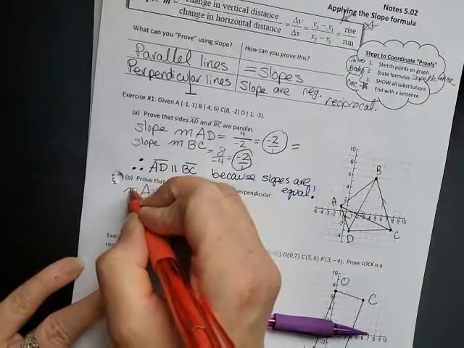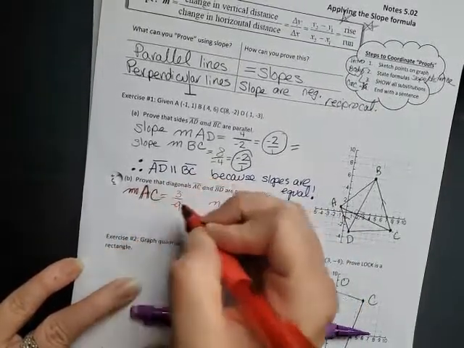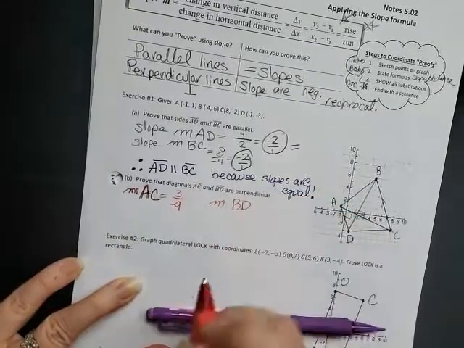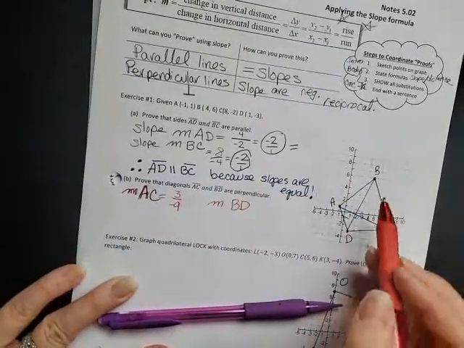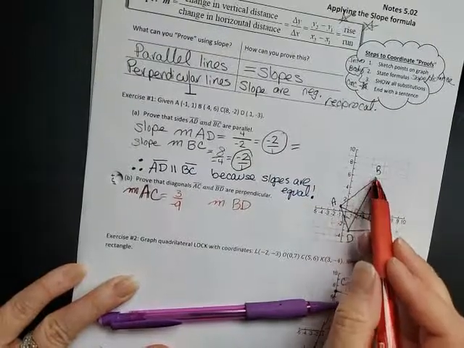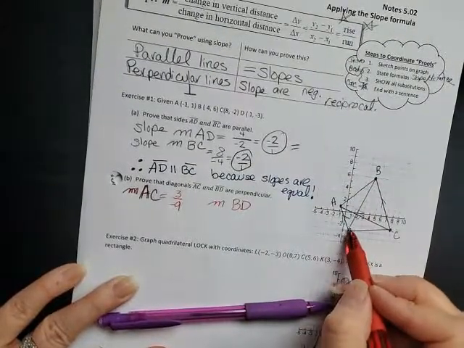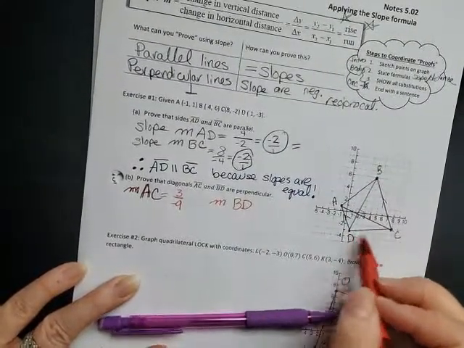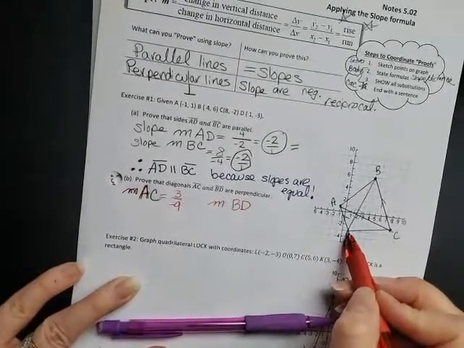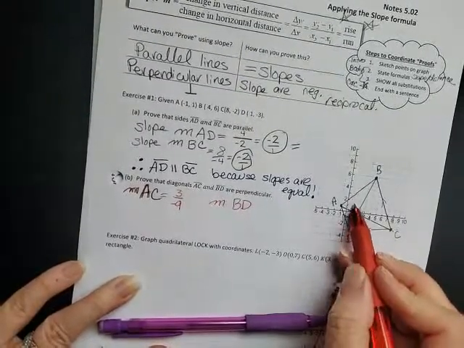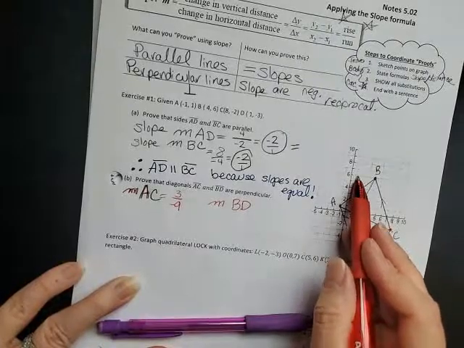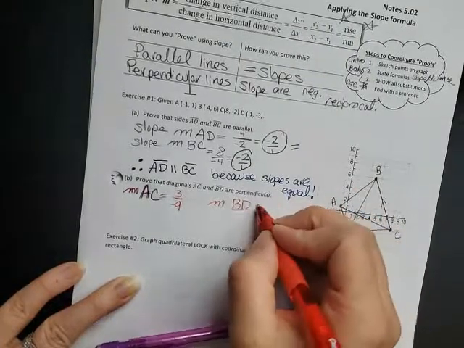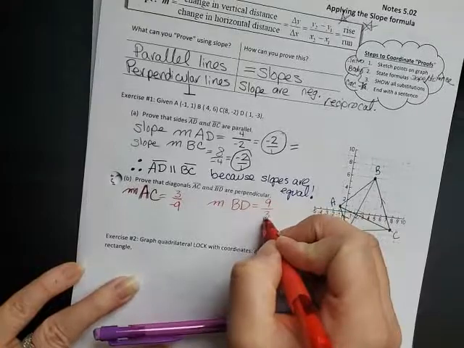Then we have the slope of BD. And B to D, it looks like we have to rise and then run. So from D, I'm going to start again. I always start whatever point is toward the bottom of my paper here. So we rise 1, 2, 3, 4, 5, 6, 7, 8, 9 up, and 1, 2, 3 over. So that slope is 9 over positive 3.